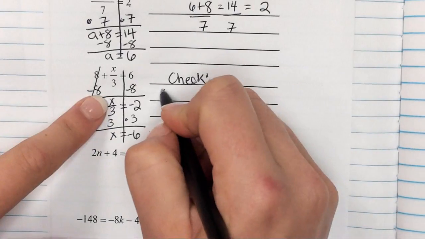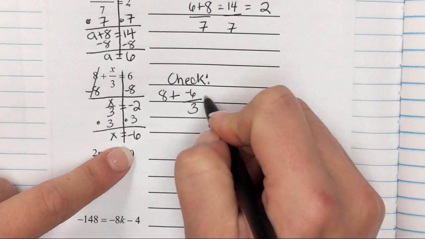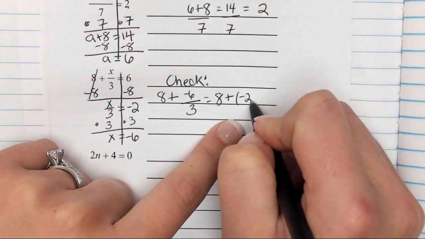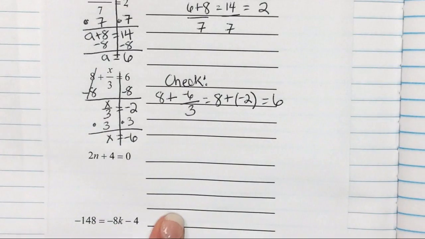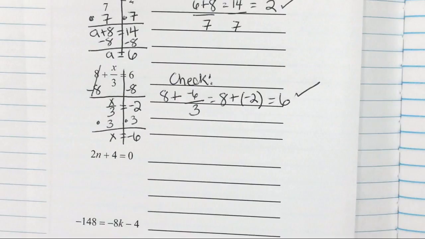So I have 8 plus negative 6 over 3. There's negative 6 over 3 is negative 2. 8 plus negative 2 is 6. And that's what I was looking for. So both of these, I did them correctly.